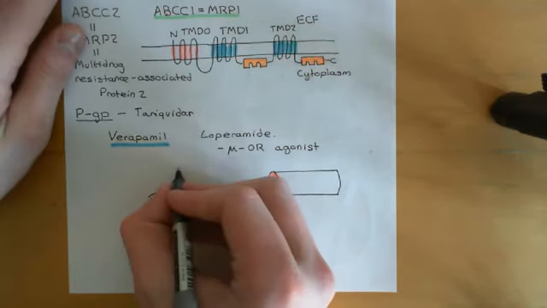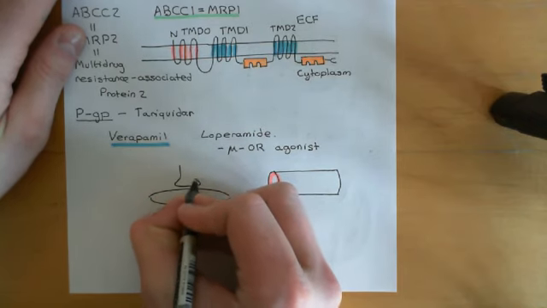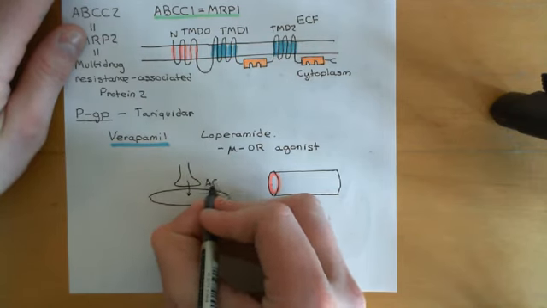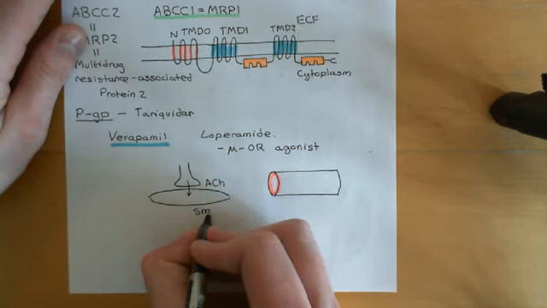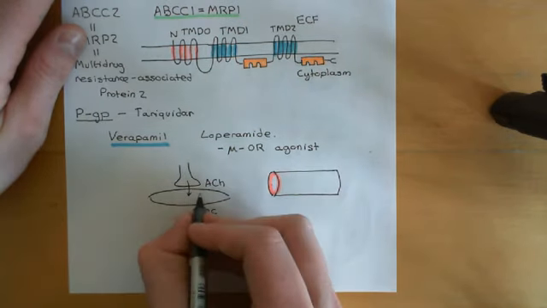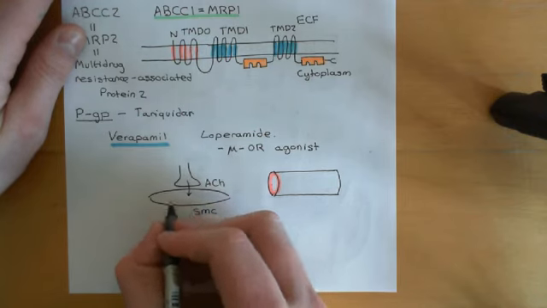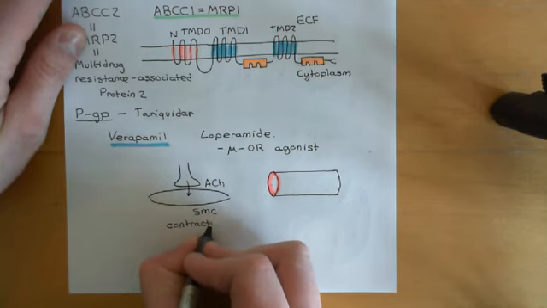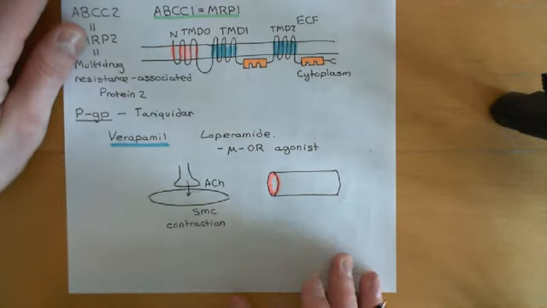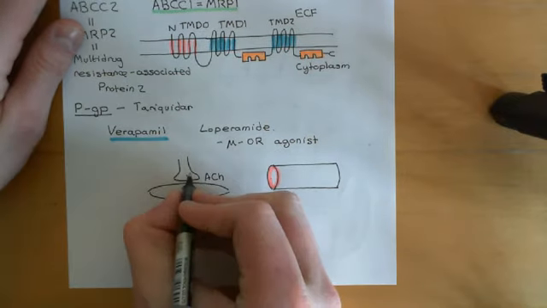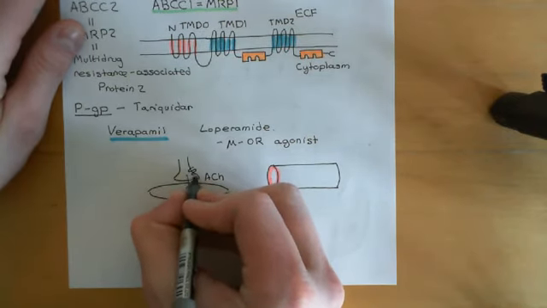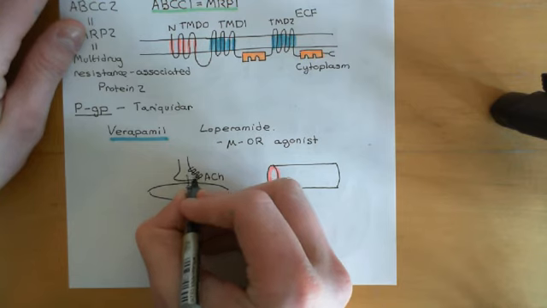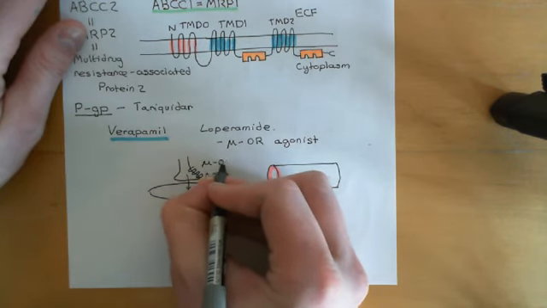Now, they are innervated by acetylcholine neurons. So this is a neuron which will be releasing acetylcholine onto the smooth muscle cell here. This is the smooth muscle cell, SMC. The acetylcholine will then be activating muscarinic acetylcholine receptors, which will then lead to contraction in the smooth muscle cell, and that's how you get peristalsis and the movement of food through the bowel. Now, these acetylcholine neurons actually have receptors on their axon terminals here, which are called mu-opioid receptors.